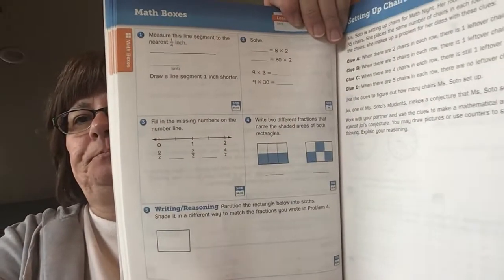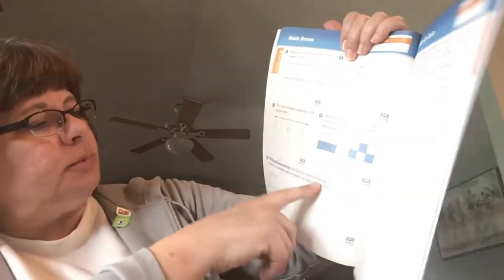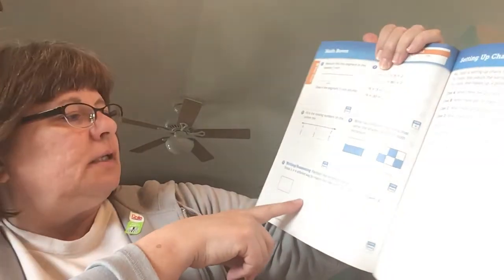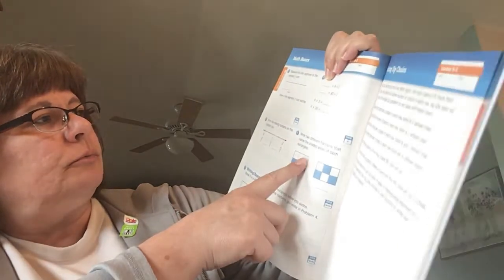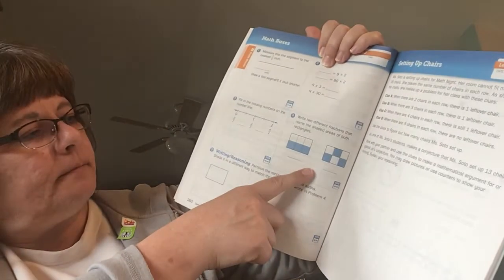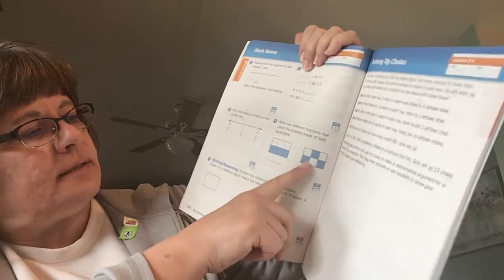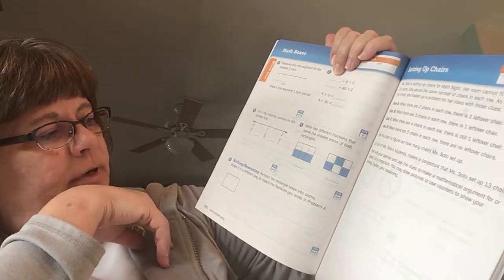Math Journal, page 260. Okay. Measuring by quarter inch. Extended facts are number 2. Fractions on a number line, 2 different fractions. Partition the rectangle below into sixths. Shade it in a different way to match the fractions you wrote in problem 2. Whoops, problem 4, sorry. So it's got to look different than these guys. You have to shade it a different way. And it's only one that you have to do there.